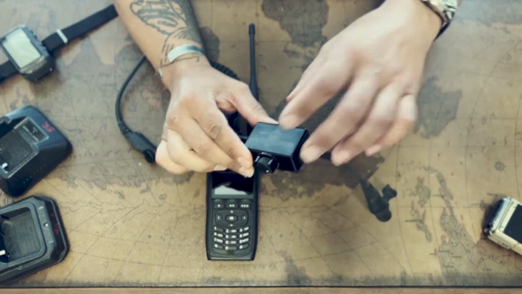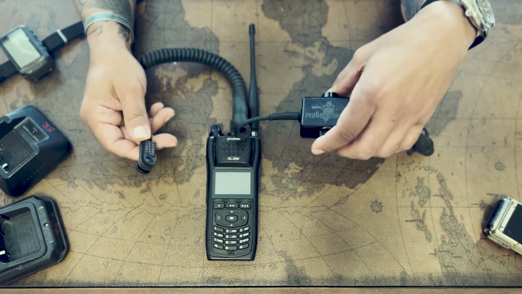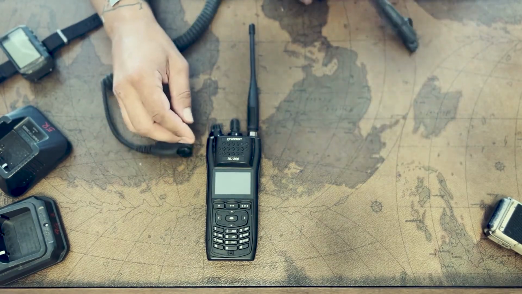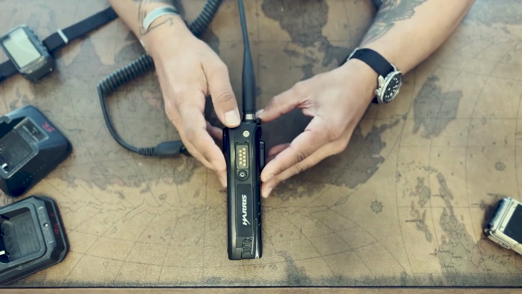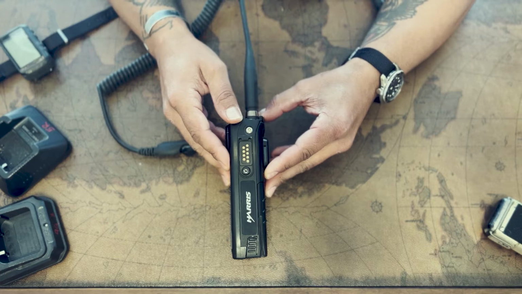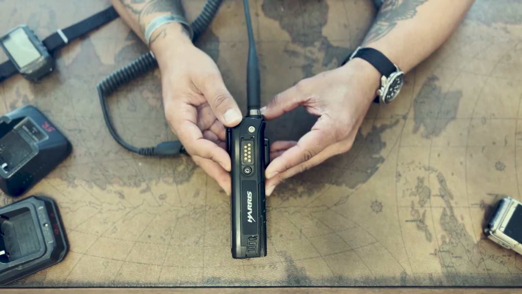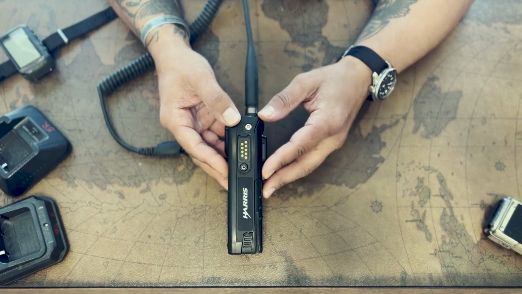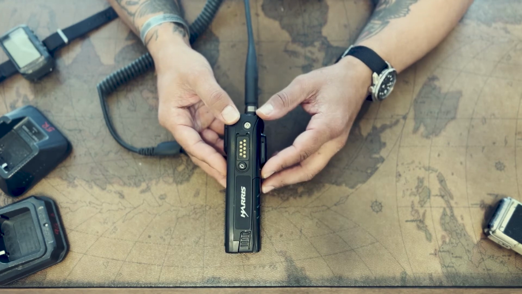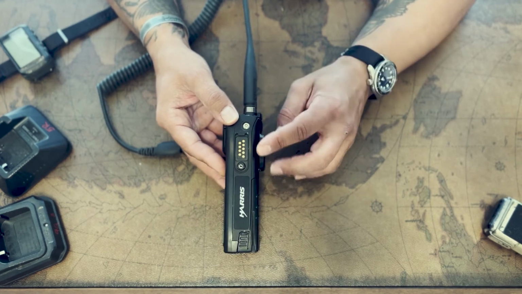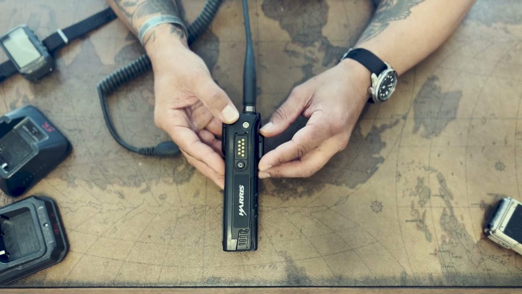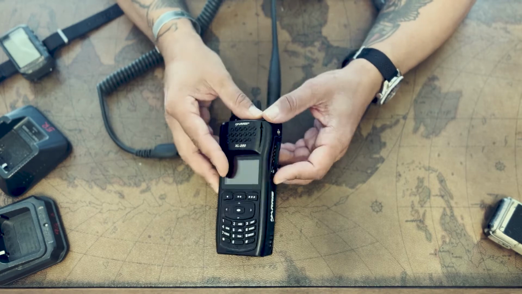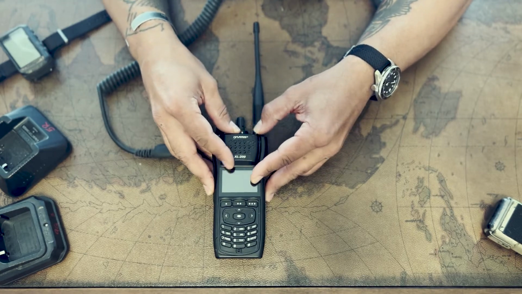But this port here on the side of the radio allows it to be connected to multiple types of push-to-talk systems, earpieces, and so on, just to make the use of them by law enforcement, government, and emergency services, and even private companies who do run these guys as well, a little bit easier and adaptable for whatever type of setup they need to run.